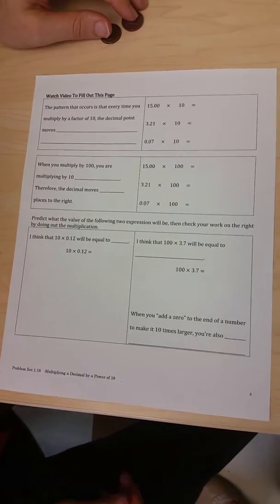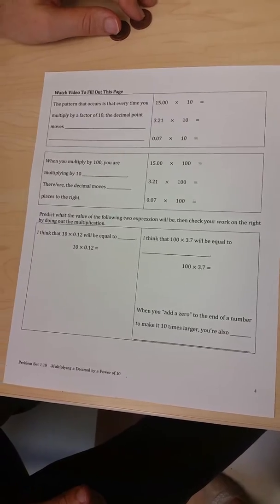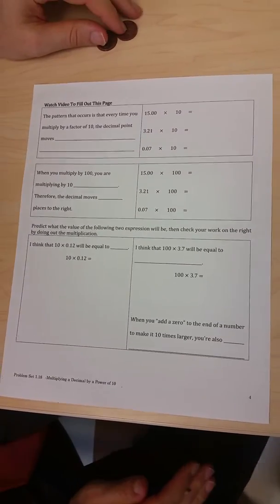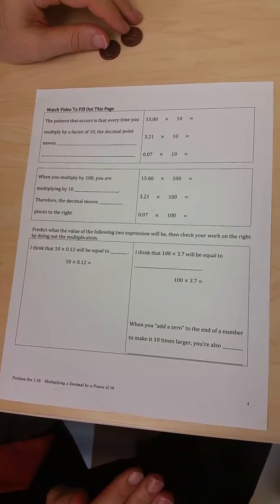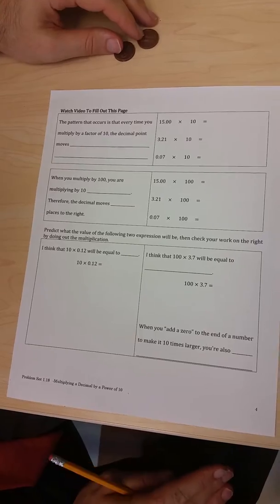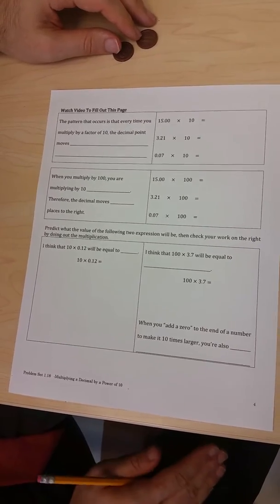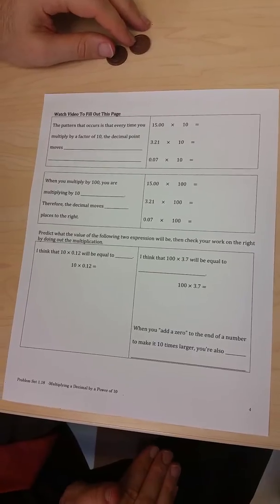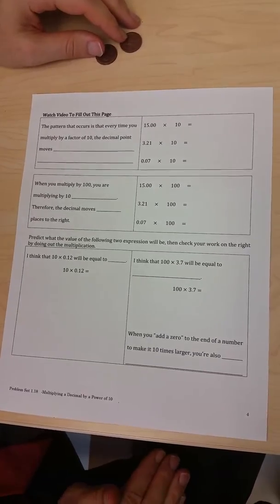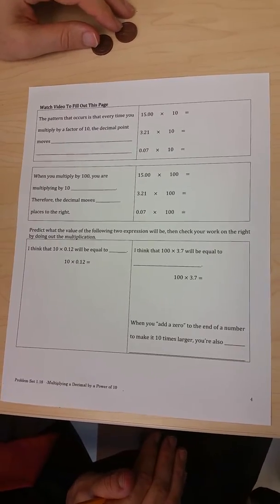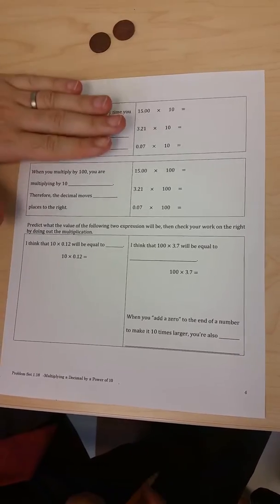Okay, scholars, you are on page 4 of problem set 1.19. You should have recognized a pattern from when you were multiplying the amount of money that tutors or teachers were giving you by times 10 and times 100 and then times 1,000 and times 10,000. You should have got that explanation out on that last piece of paper, and now we're just going to formalize some of that information that you learned. Let's just go through the pattern over on the right here.